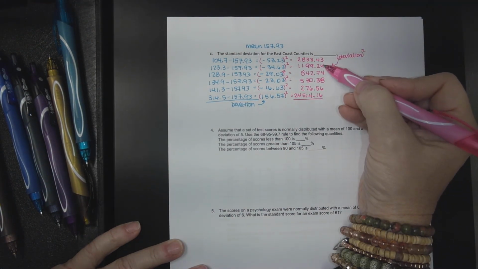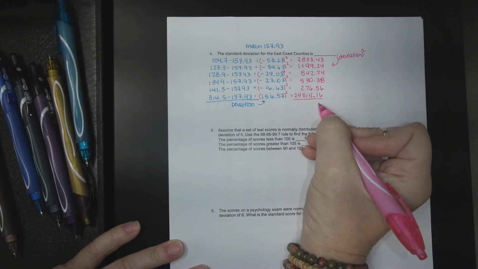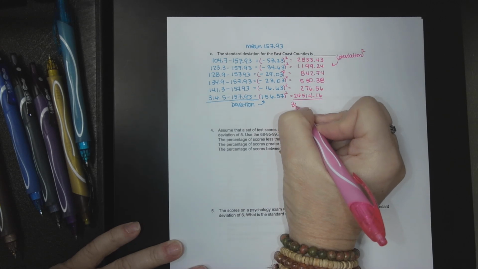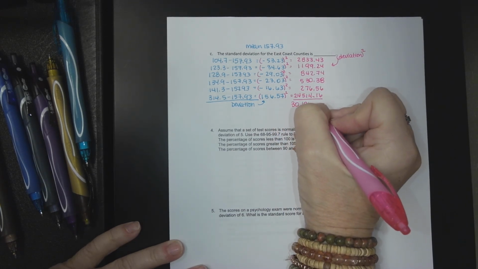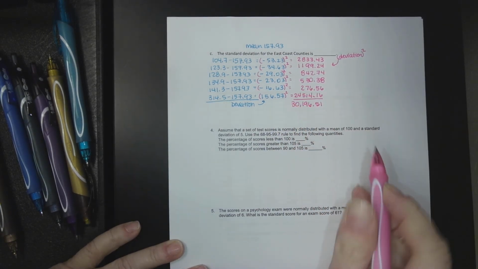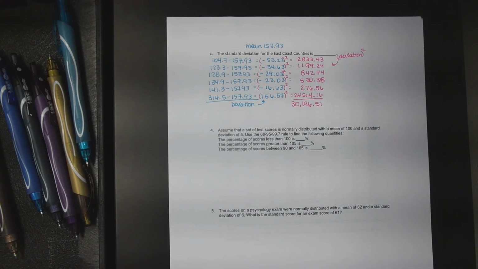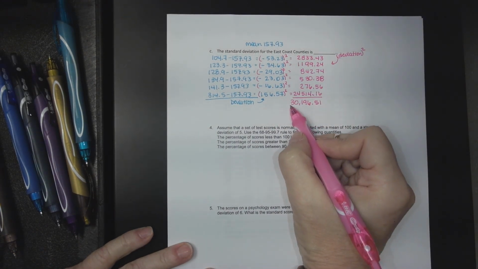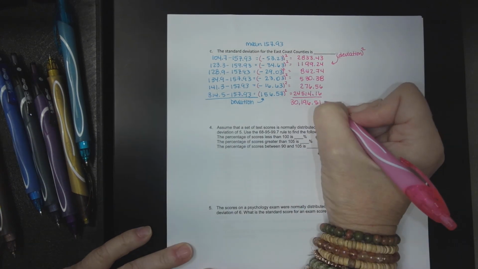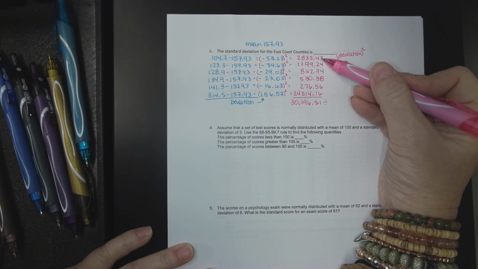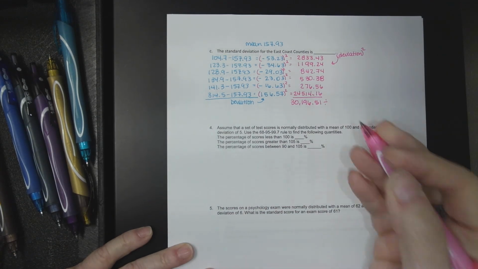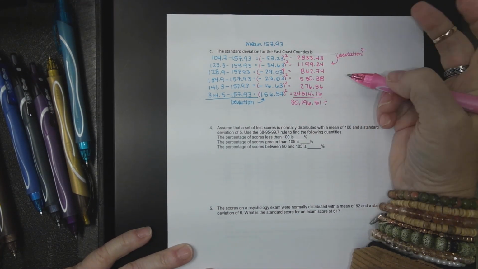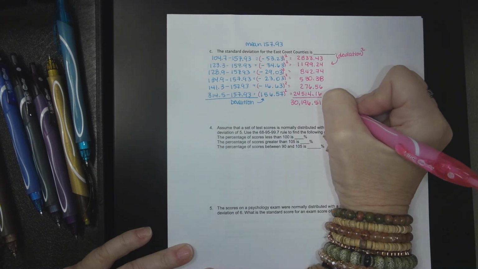Okay, so we have to total all these up and get our sum, right? When we add these, we're going to get 30,196.51. Okay, so this was our sum. We always take our sum and we divide it. We had 6 numbers, right? 1, 2, 3, 4, 5, 6. We divide it by 1 less than the number that we have. So we had 6, we take 1 away, we divide that by 5.